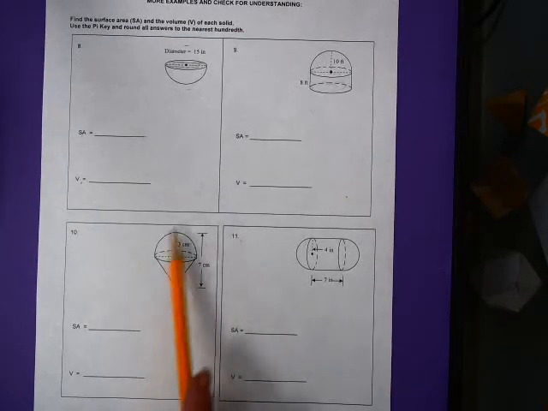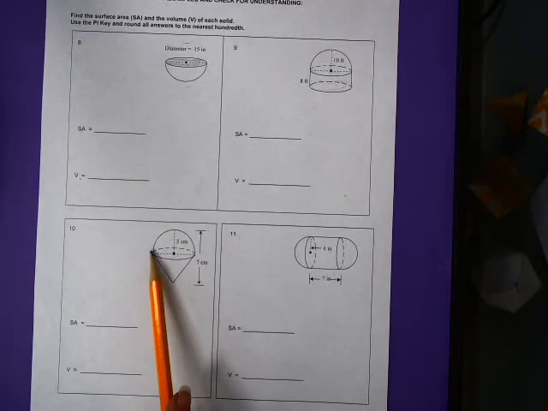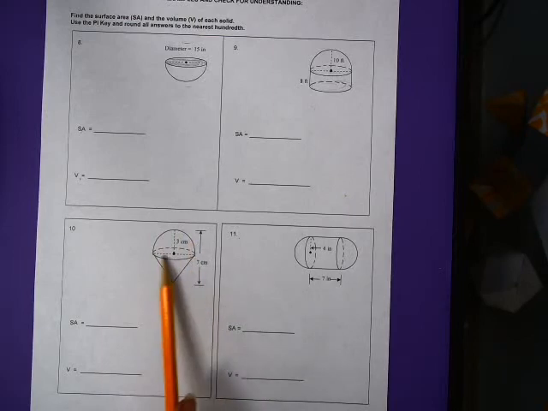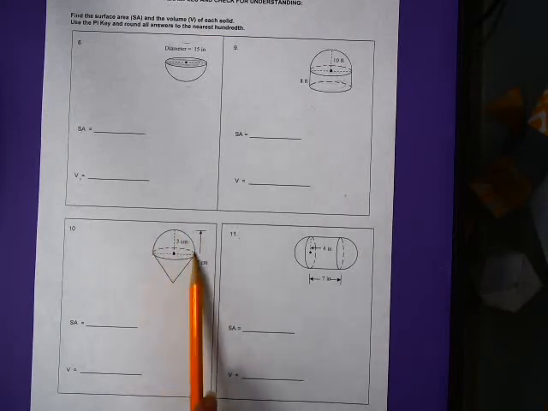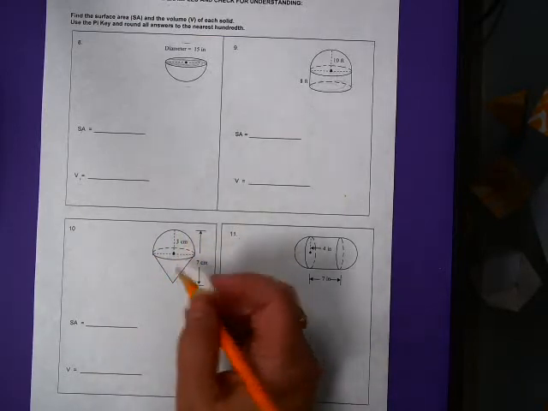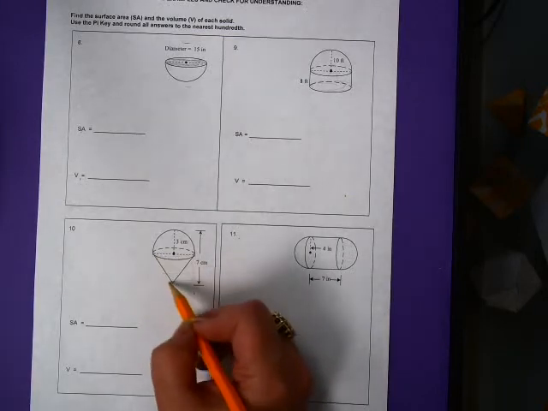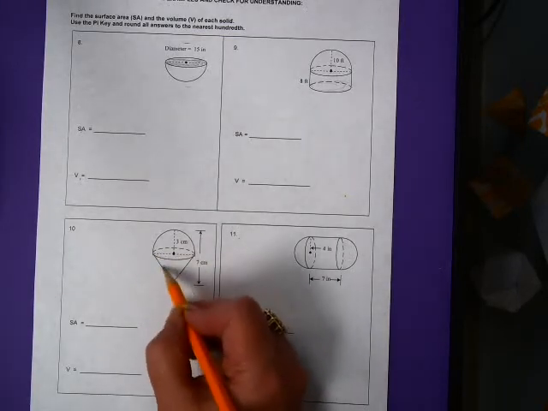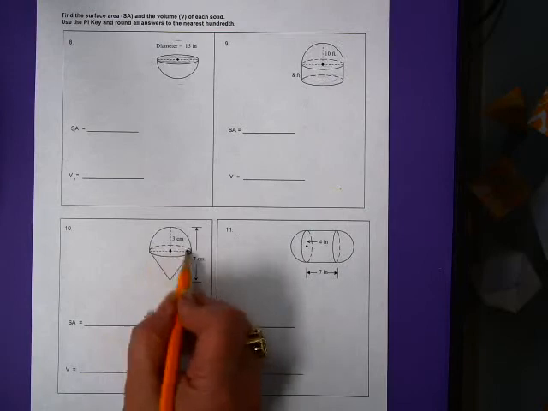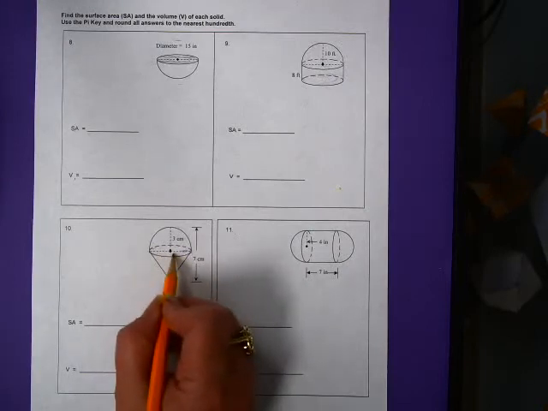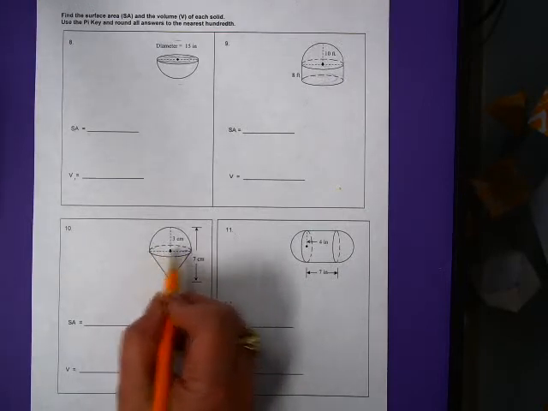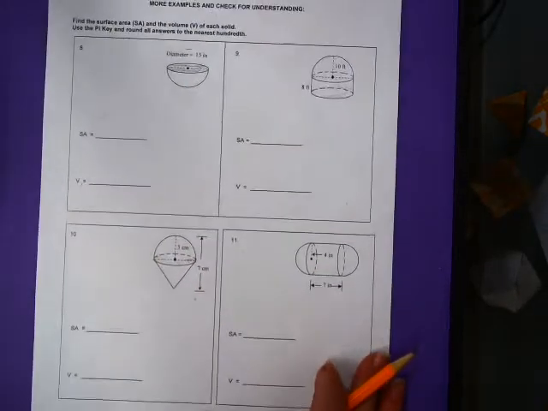Here, the volume, you're going to have to find the surface area of half of a sphere, so the hemisphere, and you're going to have to find the lateral surface area of a cone. But you're not going to add in the base of the cone or that circle of the hemisphere, the base of the hemisphere.